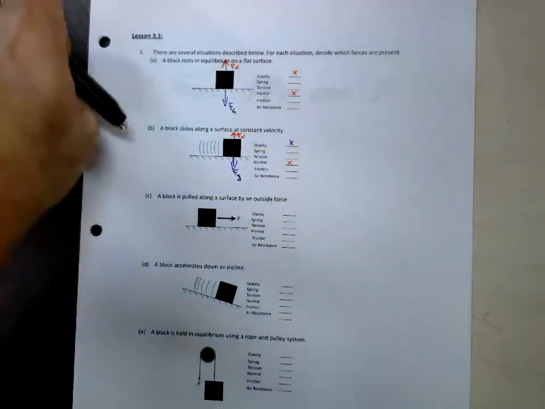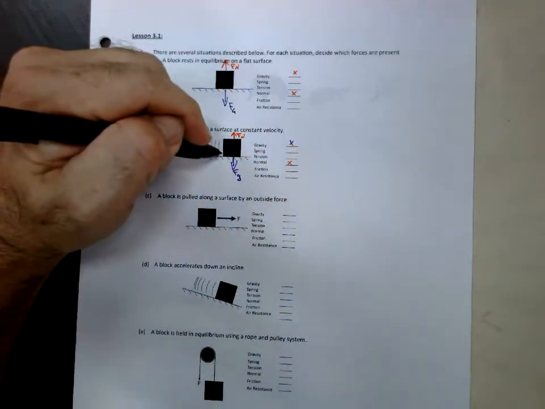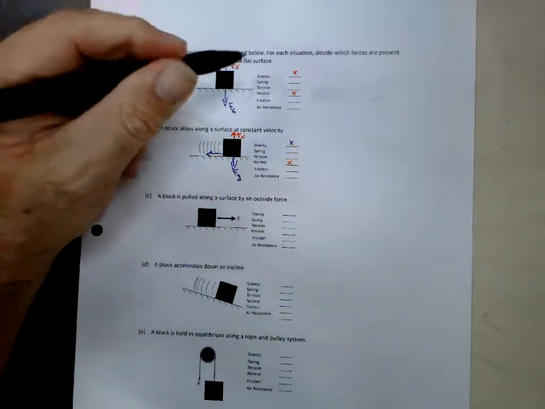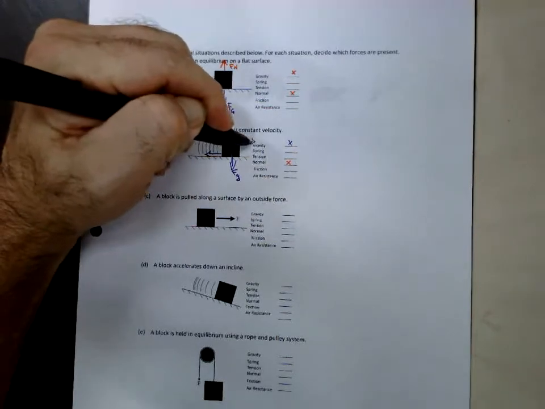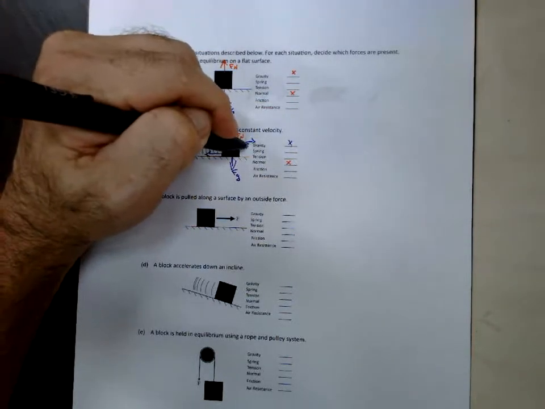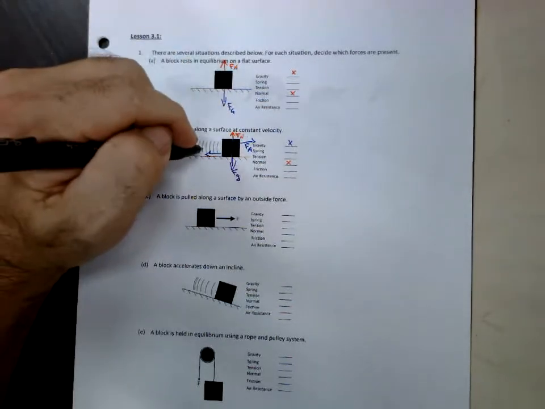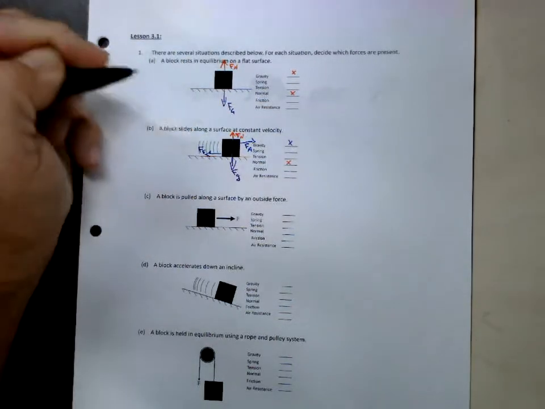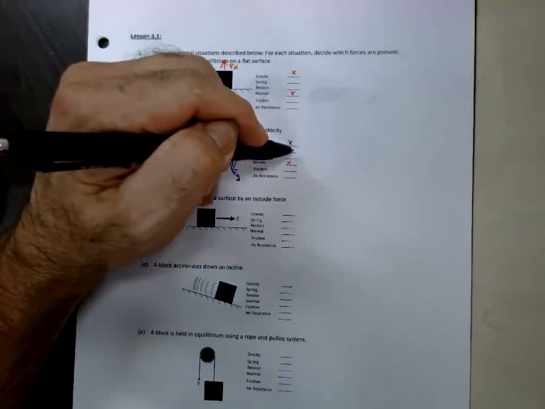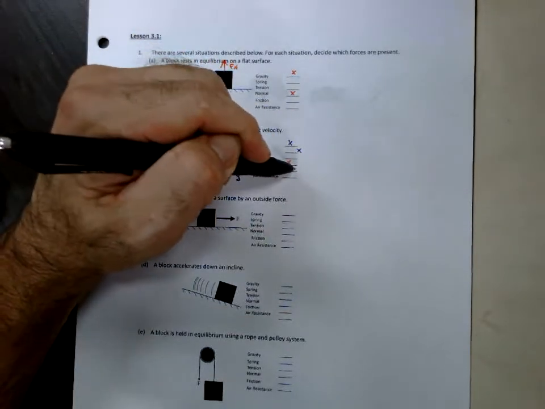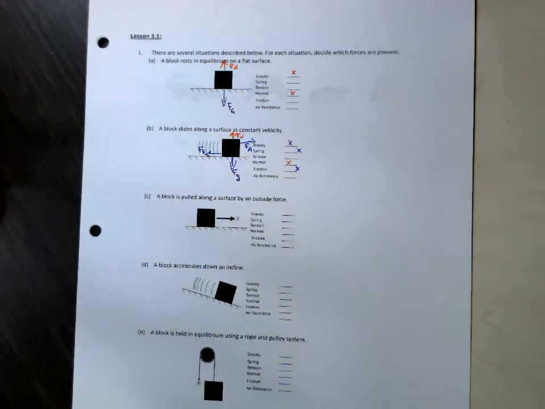We also have a small amount of friction that will be moving opposite the direction of motion, because if the block is sliding this way at a constant velocity, that means we have a small applied force that is going to be necessary to counteract the force of friction that is moving in the opposite direction. So we have an applied force and we have a frictional force.